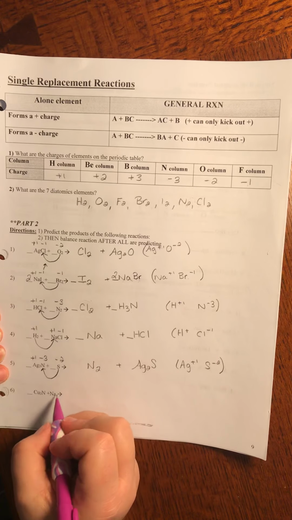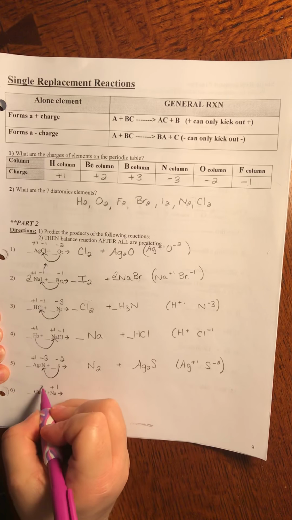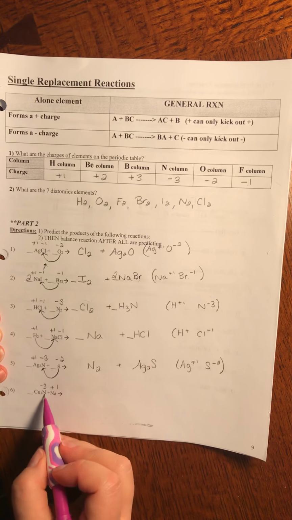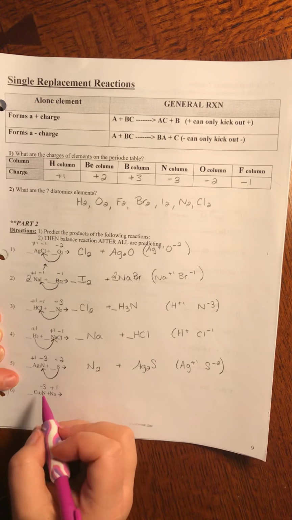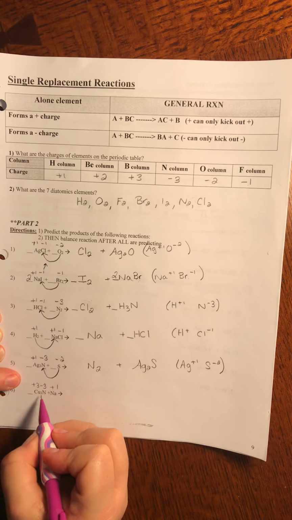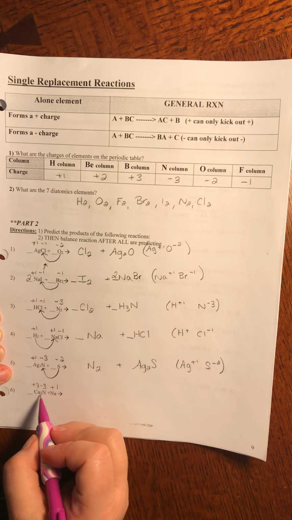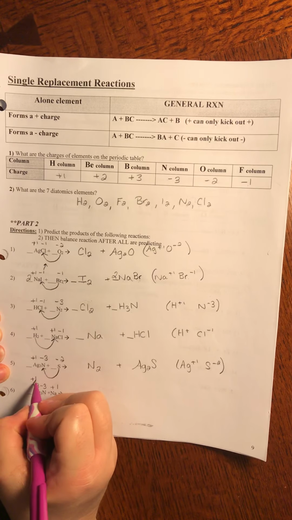Okay, sodium's +1, nitrogen's -3. Now I've got to do a little math here. Nitrogen's -3, so that means all 3 of these coppers must be +3 together. There's 3 of them, so each one is +1.